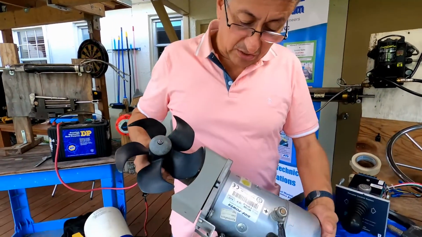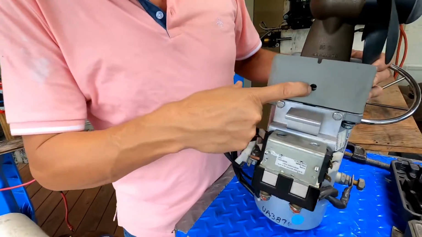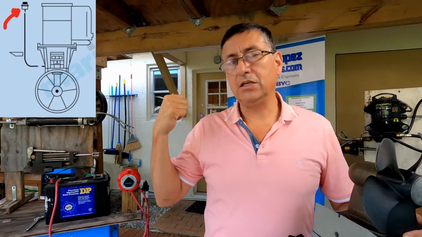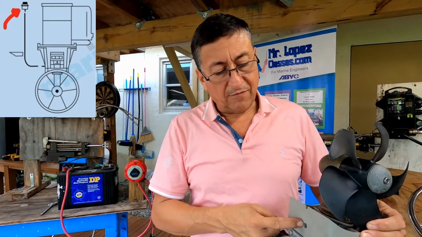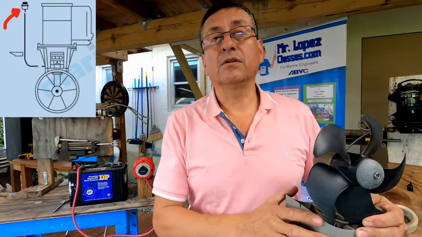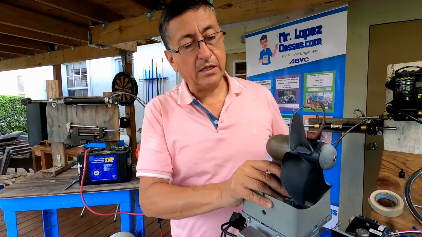When the system is installed, oil enters over there, and the oil is coming from a reservoir, like this picture. The oil enters over there, and we have a feeding over there with a clear line connected to the reservoir in order to keep the lower unit properly lubricated.